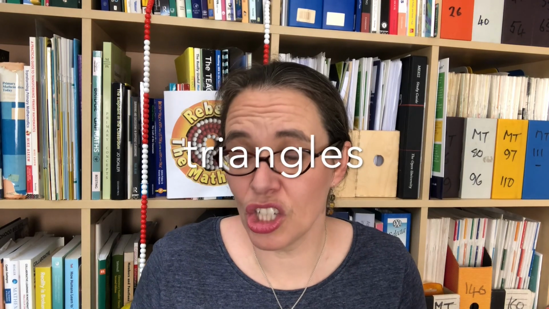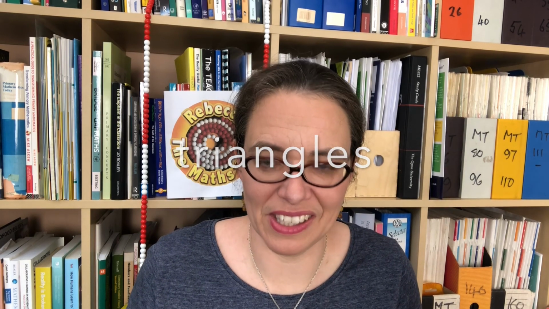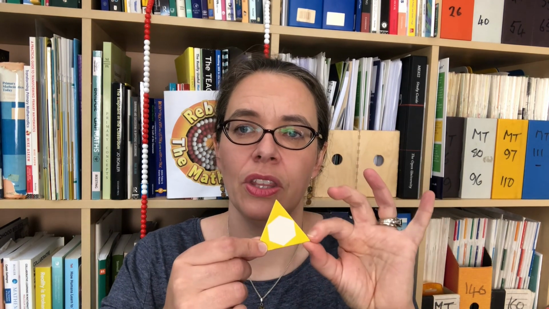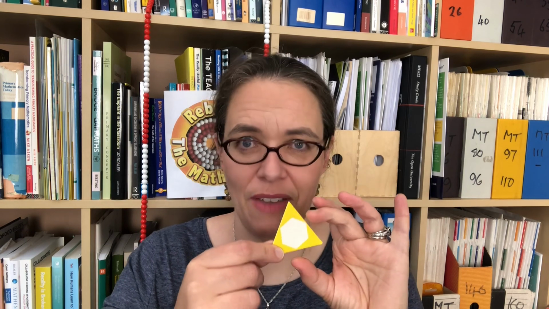Okay, our next topic is triangles. Children need to be able to compare the lengths of the sides of triangles. If all the sides are the same length, they are all equal, therefore you get an equilateral triangle. You can't get any other shape. If two of them are equal and the other side is different, you get an isosceles triangle.